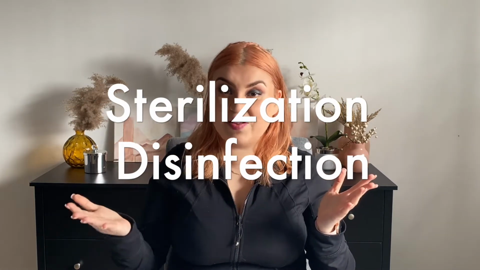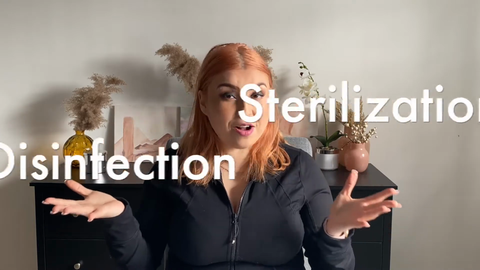Jumping straight into our topic, let's think about these two words, sterilization and disinfection. There are a couple of people who think that these words are the same, but they are not. Both of these actually work towards the same goal, but essentially the concept itself and the process are completely different, and these are two different concepts.